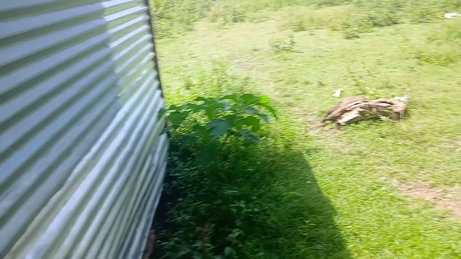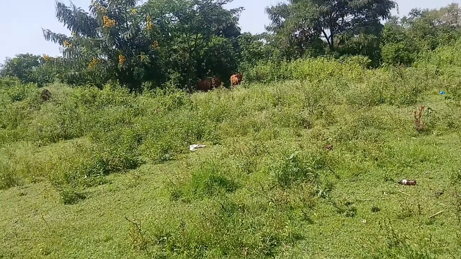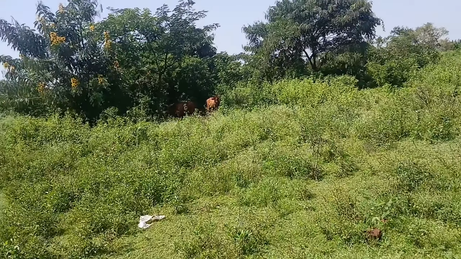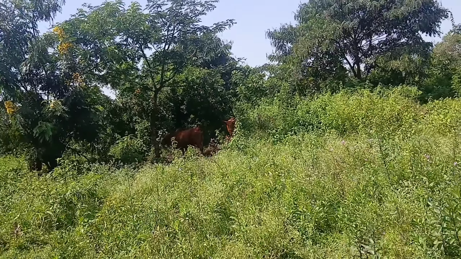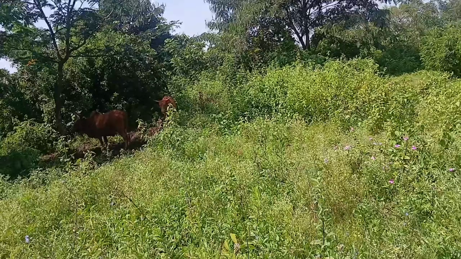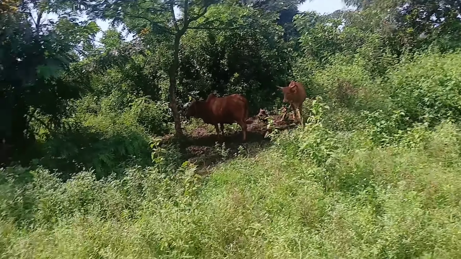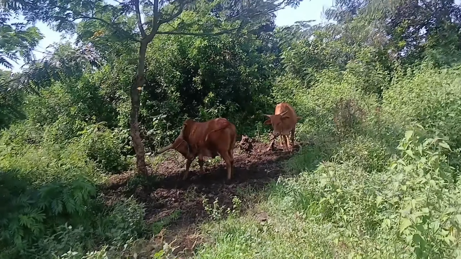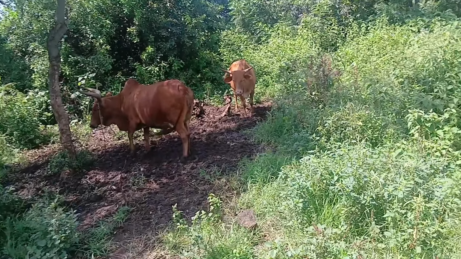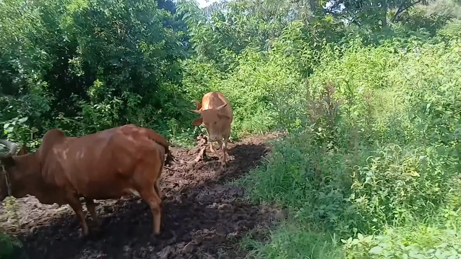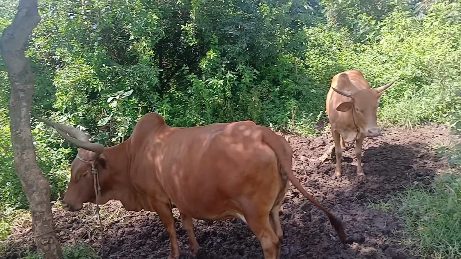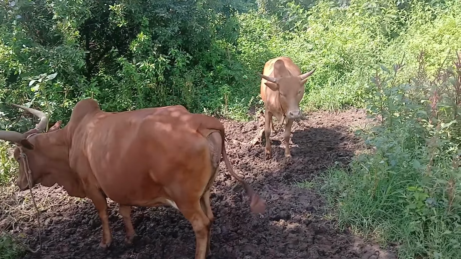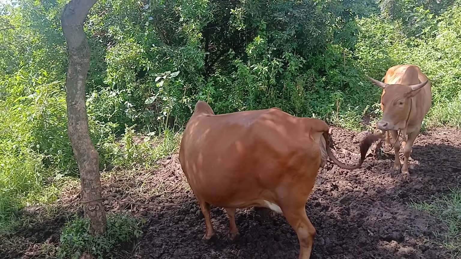Let me close it. I'll come back to take them out. Yes, so there are those cows I was telling you about. They're not removed from the place where they slept because if you move them very early in the morning, they get some diseases. So we leave them until the sun comes. After the sun rises, they dry, at least the grass where they will be grazing gets fresh. So it's then that I move them out and they eat.